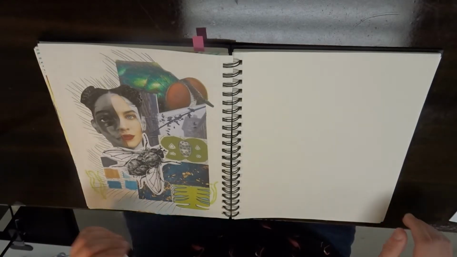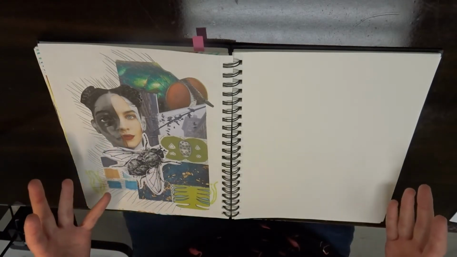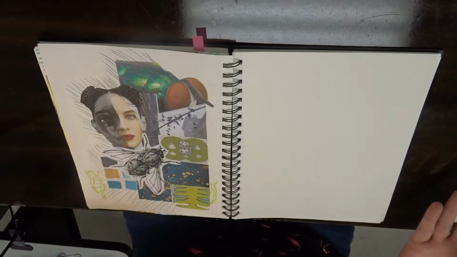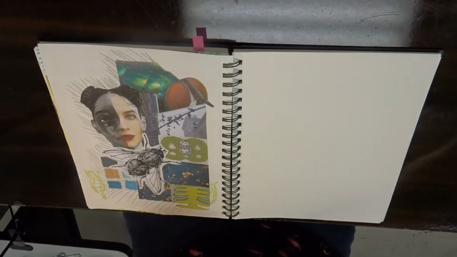So for starters, a croquis is basically going to be your person that you draw on, and in fashion we call those croquis. They are basically your figure that you're drawing on.